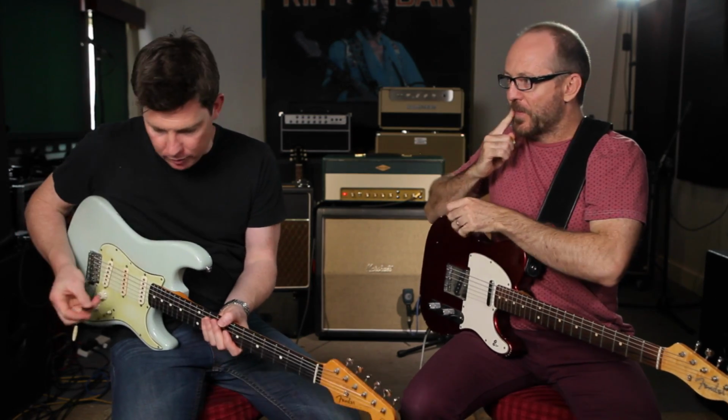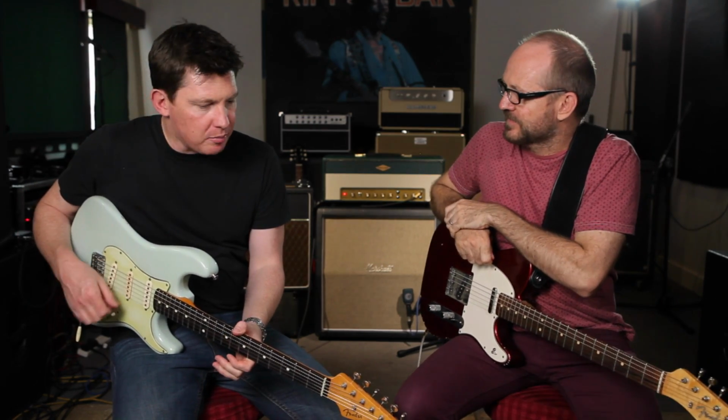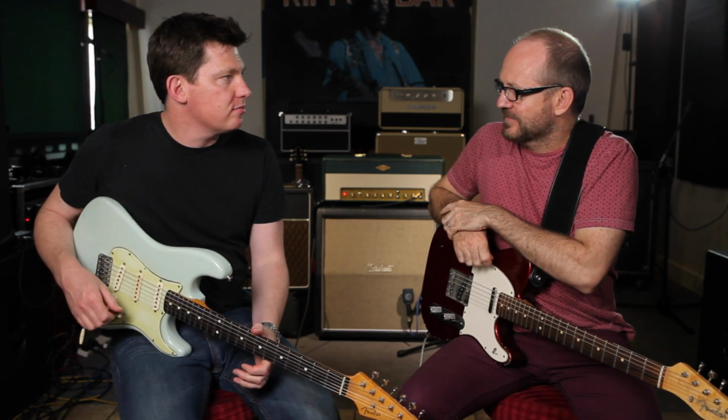Lots of guys use it. Albert Lee's used it before. It's a great one for not playing very much and sounding like you're playing much faster, isn't it? It gives you those 16th note things.